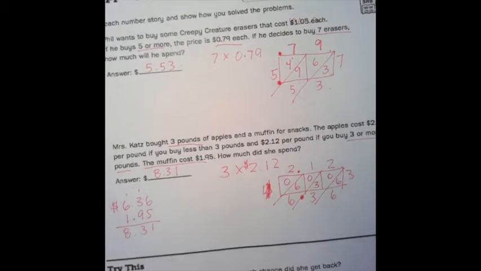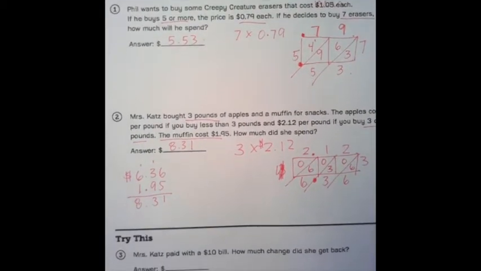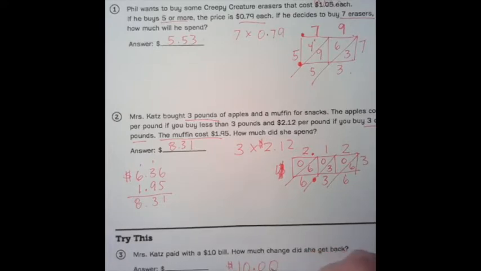Now try this. It's saying down here, Mrs. Katz paid with a $10 bill. How much change does she get back? So you go $10. So it's 10 with 2 zeros for the cents. Take away $8.31. And I'm lining up my decimal points here. So now we got to subtract that.